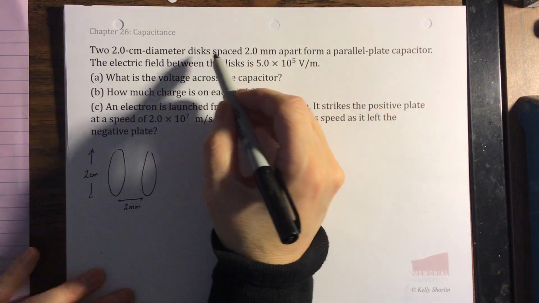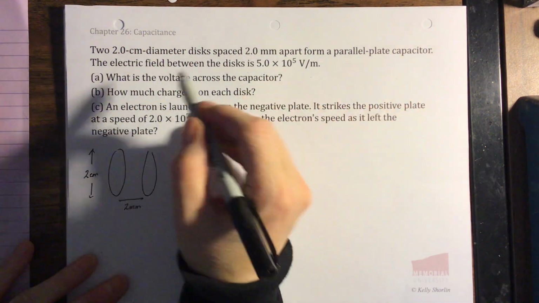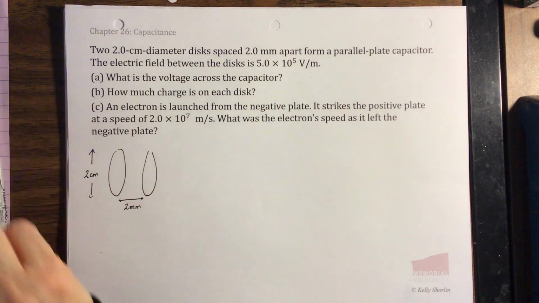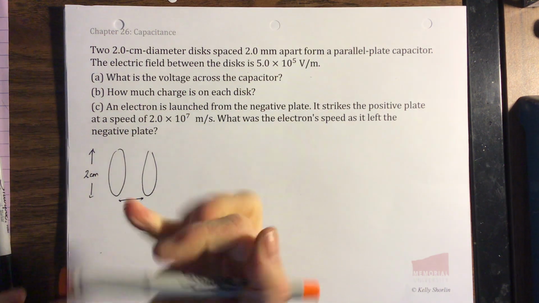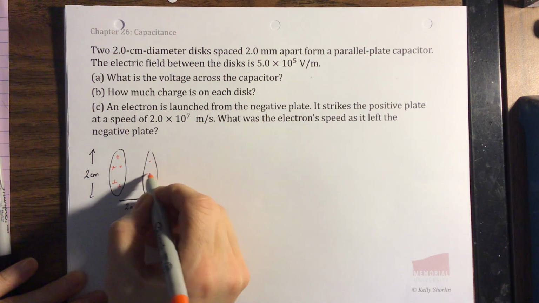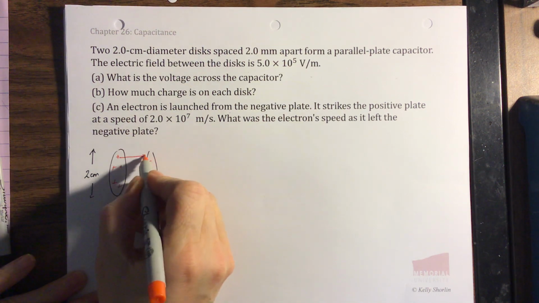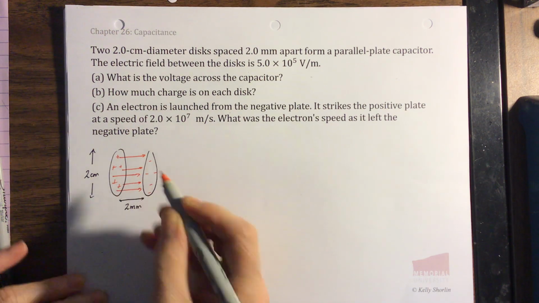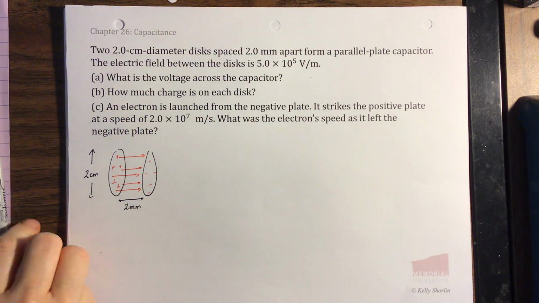And separating those discs make a parallel plate capacitor. The electric field between the discs is 5 times 10 to the 5 volts per meter. I'm going to assume that this is my positive plate and this is my negative, not for any special reason, just because I have to pick one, so I'll pick that one. So there's my electric field.